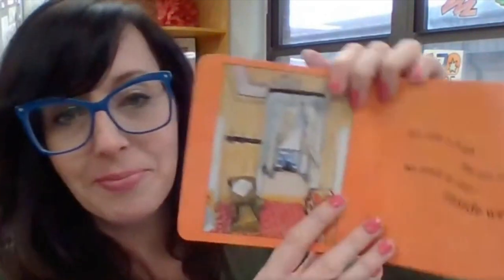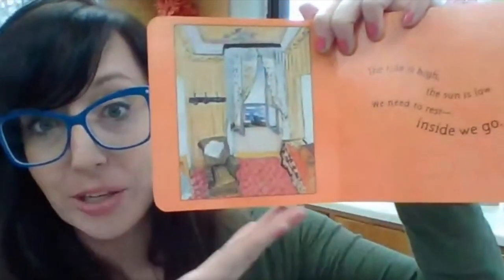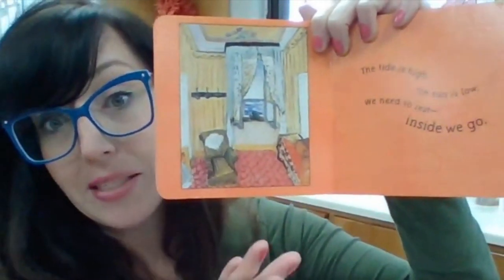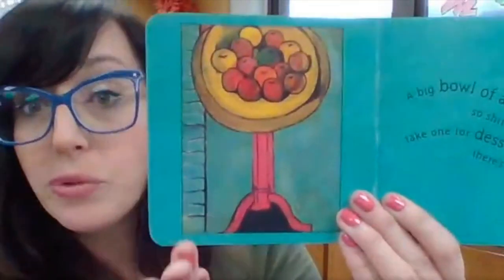Matisse is also known for his still life. His is a little bit different. I want to show you his image here. This kind of would be considered a still life. He's drawing what he sees in his room. And you'll also notice here his bowl of food. It's oranges in a stand. So these are all examples of still lifes.